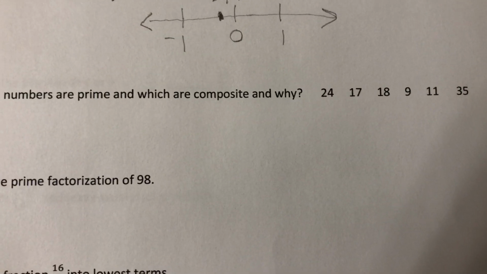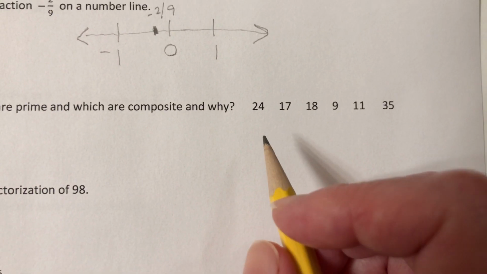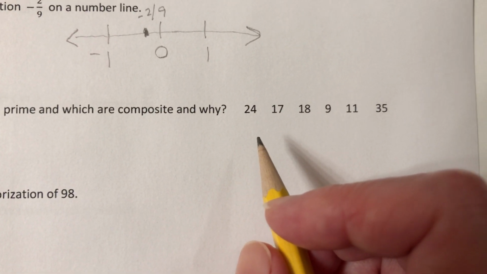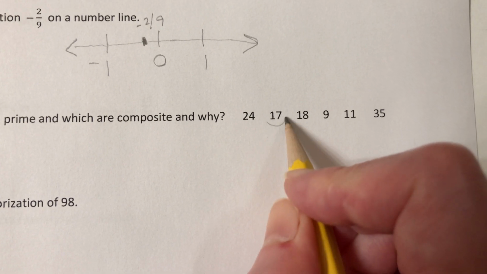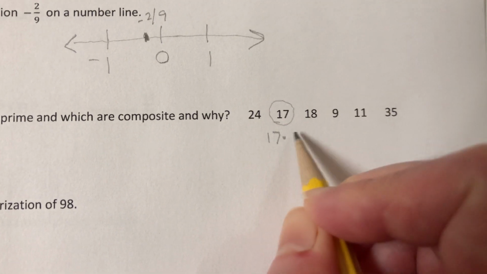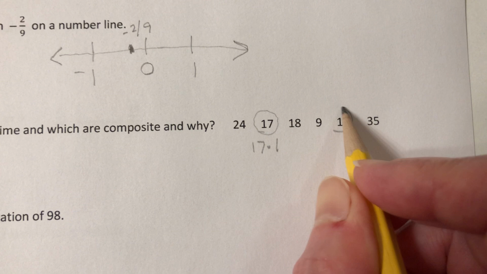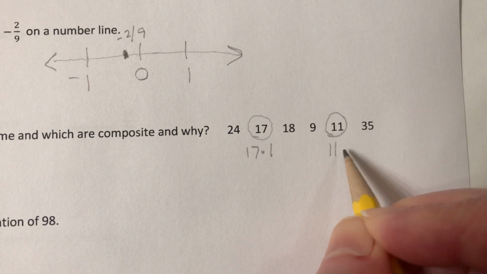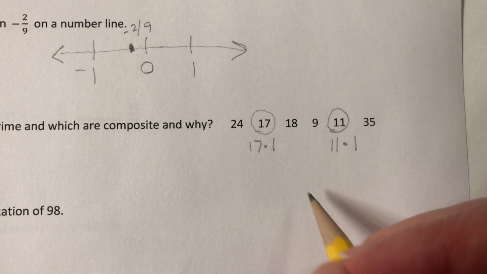Which numbers are prime and which numbers are composite, and why? Well, a prime number only has 2 factors, 1 and itself. So 17 is prime because the only way to get 17 is 17 times 1. 11 is prime because the only way to get 11 is 11 times 1.